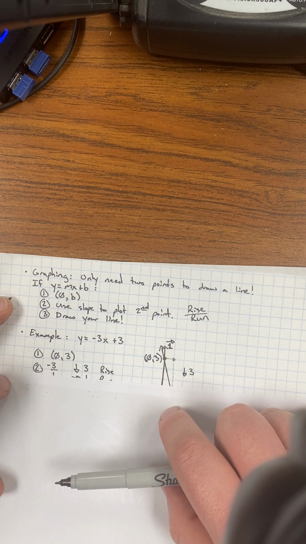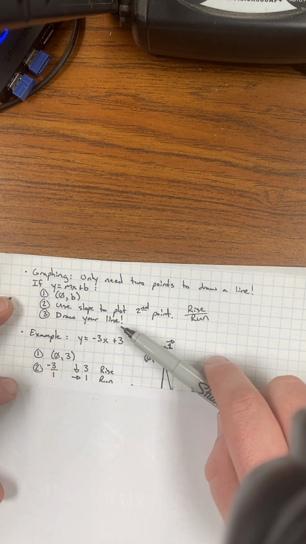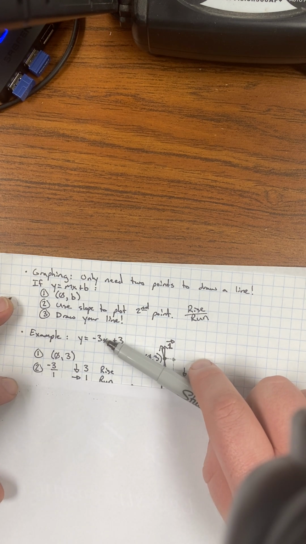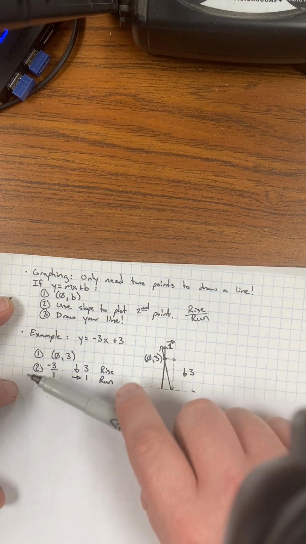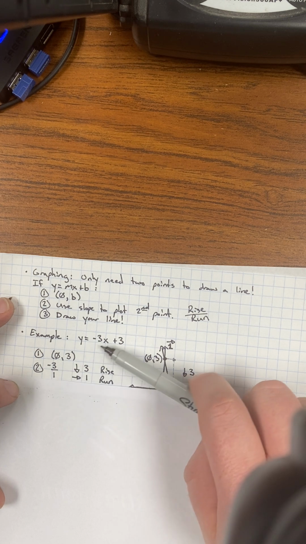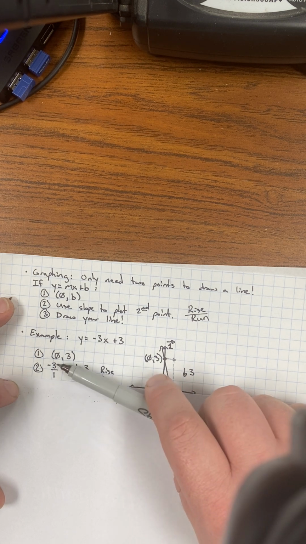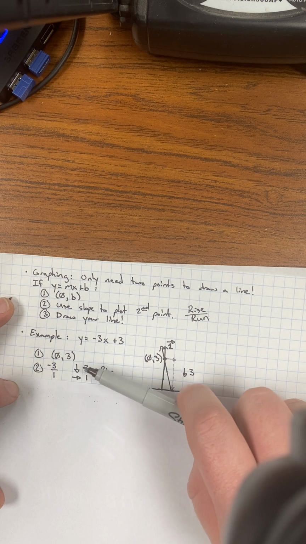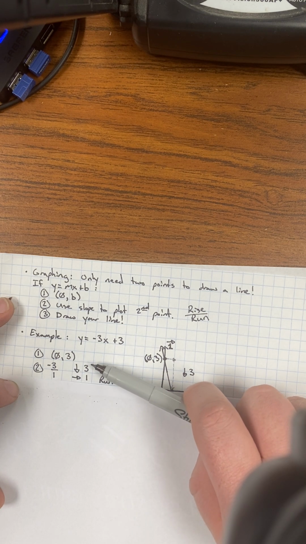And then I need to use my rise over run to use my slope and figure out where my second point is. So I'm going to rewrite this as a fraction so I can see what the rise over run would be. So this is going to be negative 3 over 1. I'm getting that from here. Negative 3 over 1. And negative 3 tells me I need to rise going down.